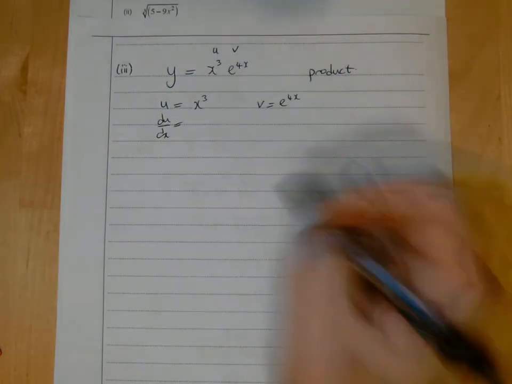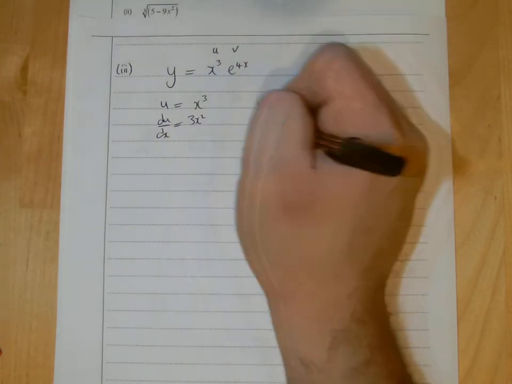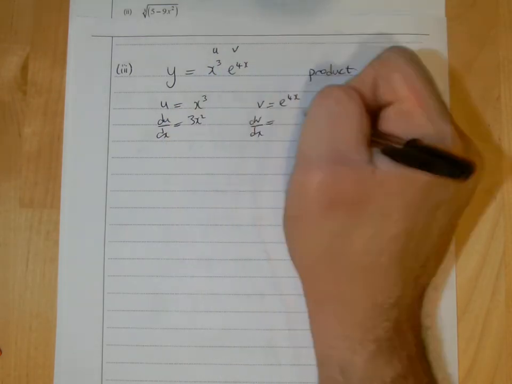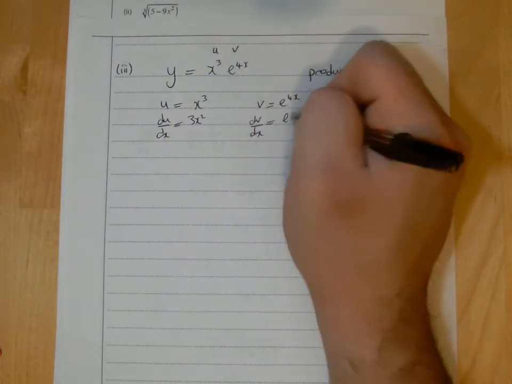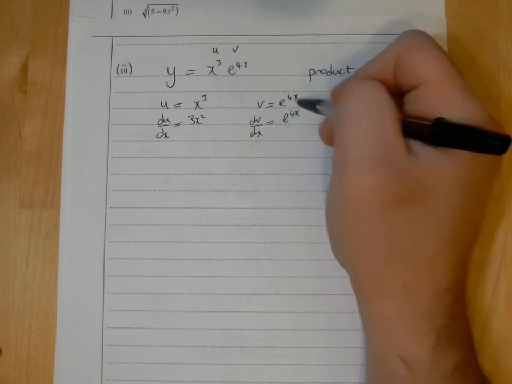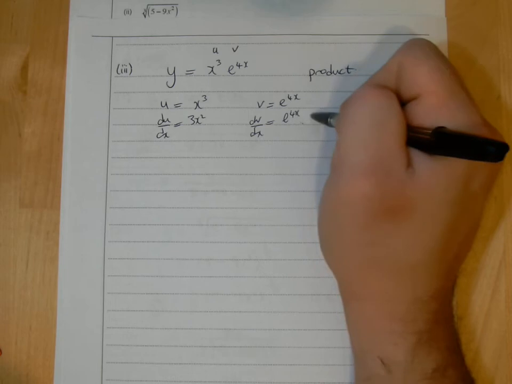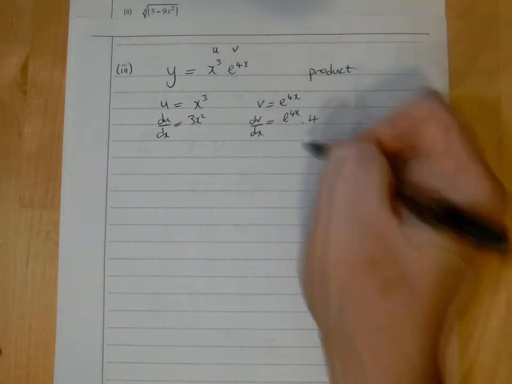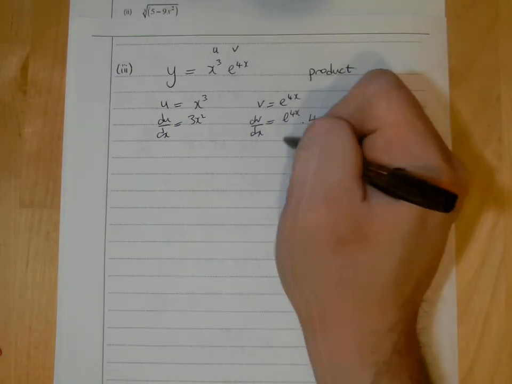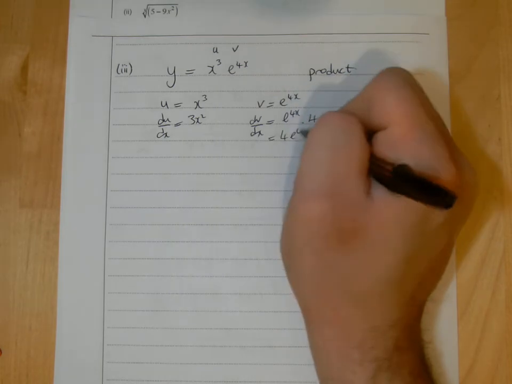differentiate them. So du/dx is 3x squared, and dv/dx, well, if you differentiate e, remember it stays the same. Because it's a function of a function, e to the 4x, you then got to do e to the 4x times by 4. Differentiate 4x, you get 4. So we get 4e to the 4x.